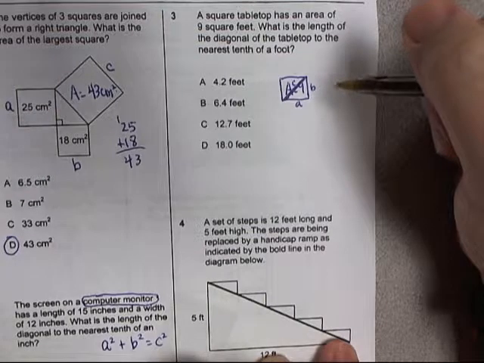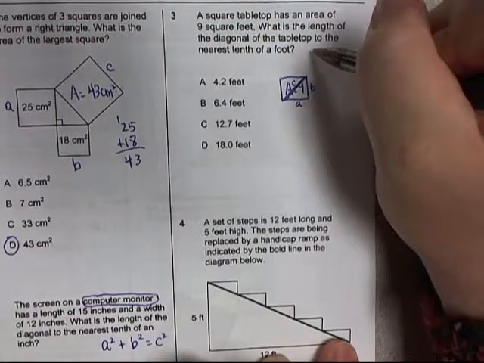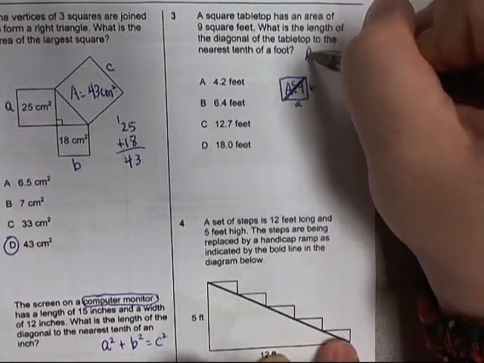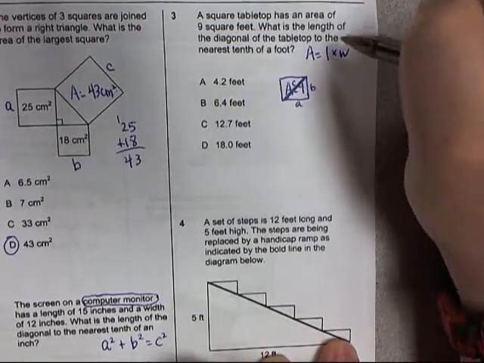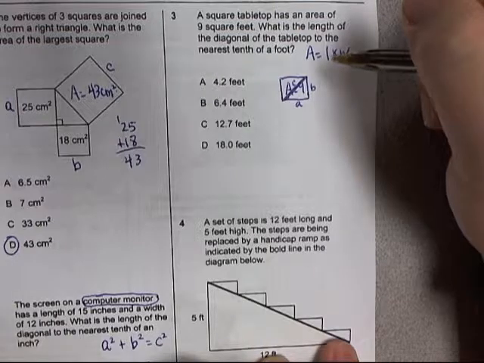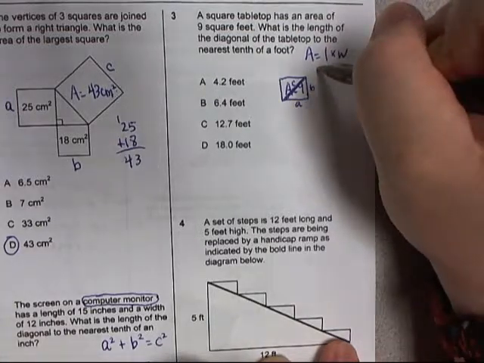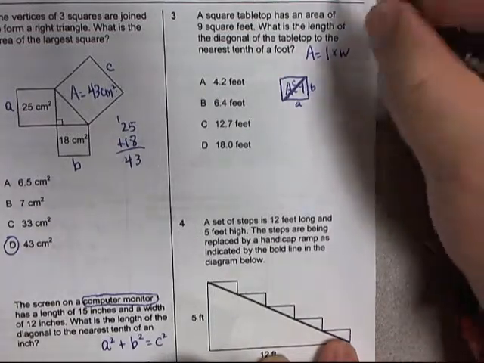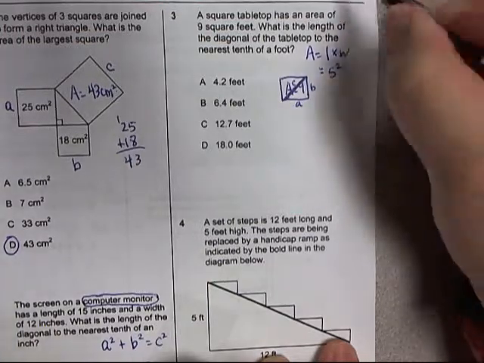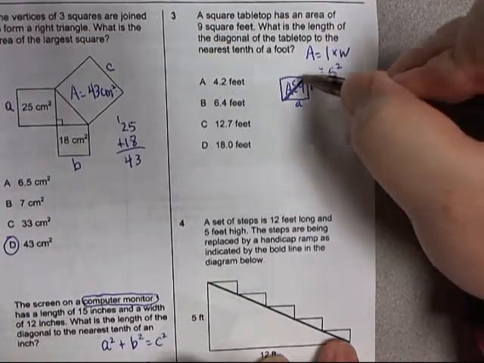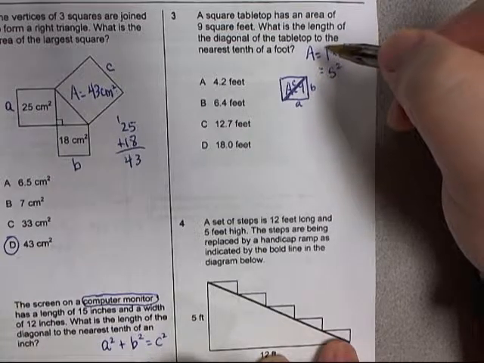Well, let's think about the formula for area of a square. Area of a square equals length times width, or you can say base times height, or you can say side squared. And if I use side squared, that reminds me that the sides of a square are all congruent.